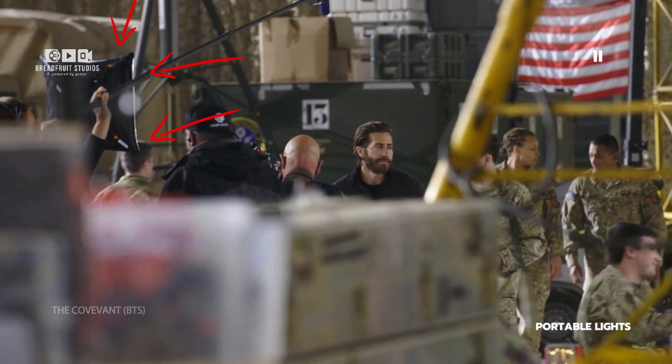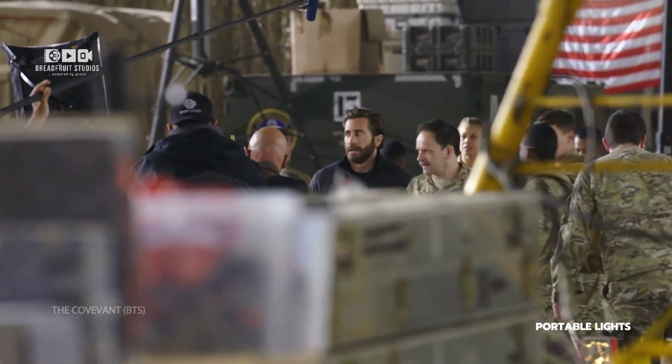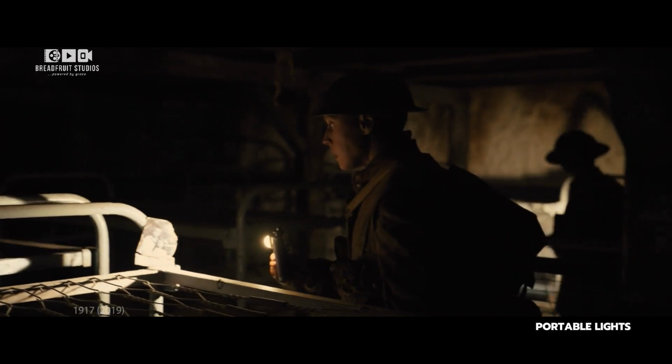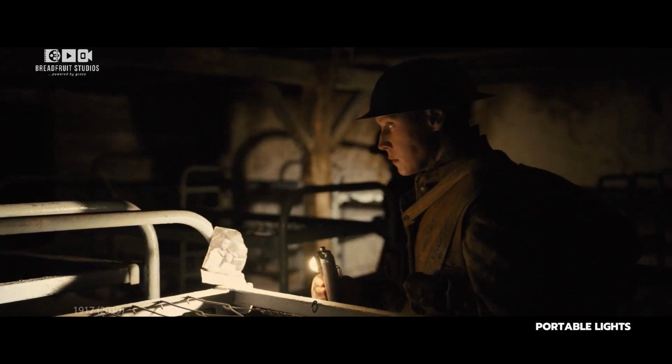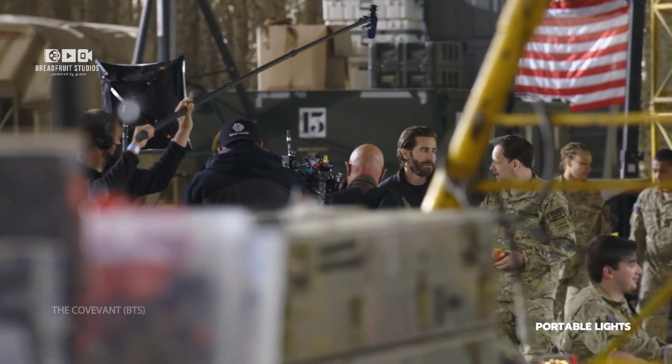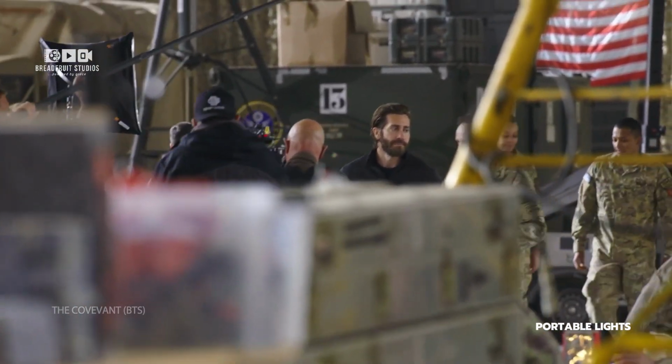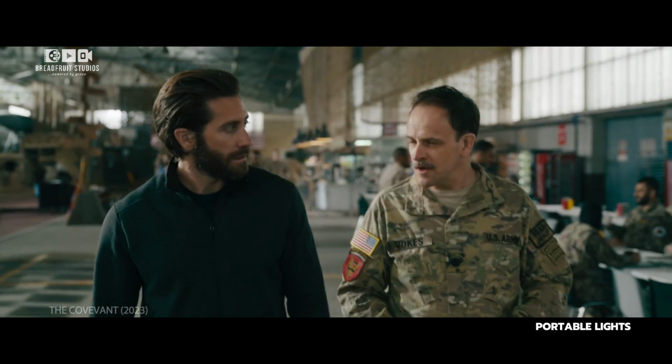Portable lights. For long takes, consider using portable lights that can move with the actors. Battery-operated LEDs mounted on gimbals or handheld rigs can provide consistent lighting throughout the walk. This technique is effectively used in The Covenant, where the camera follows characters seamlessly through various lighting environments.